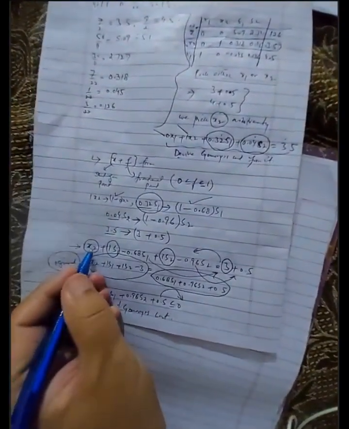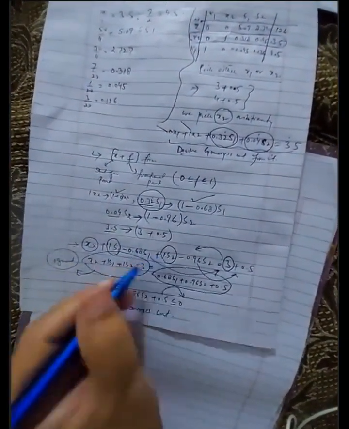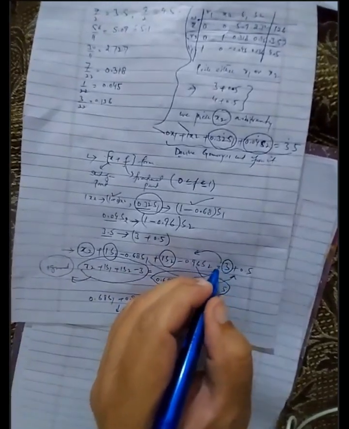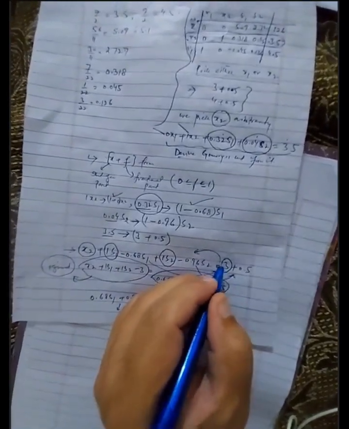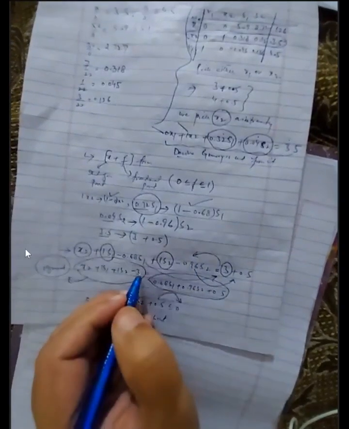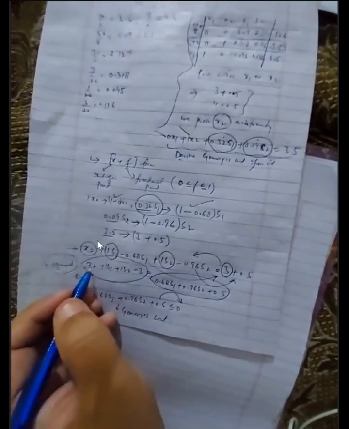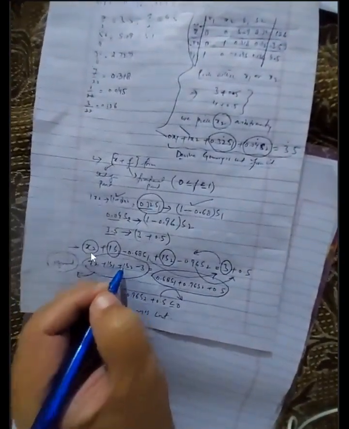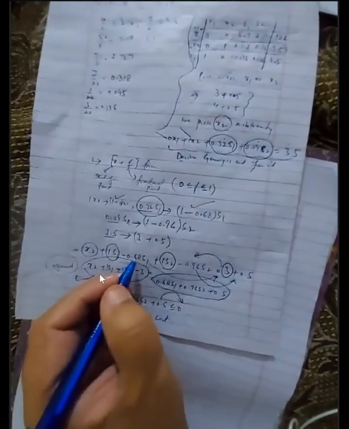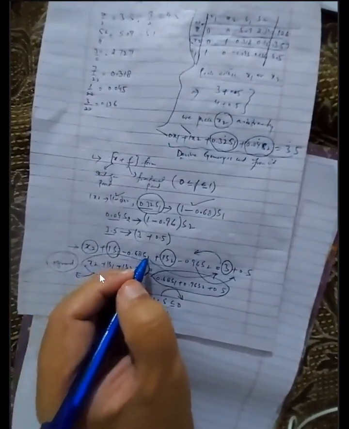So x2 plus 1 S1 plus 1 S2, this is 3, but 3 is on the other side. When it is transferred to the other side, it will become minus 3. So we get x2 plus 1 S1 plus 1 S2 minus 3 is equal to, this is minus 0.68 S1.